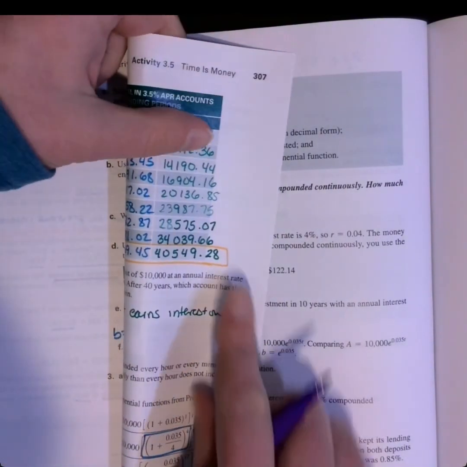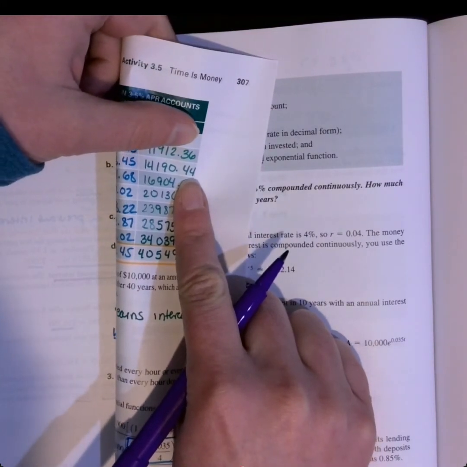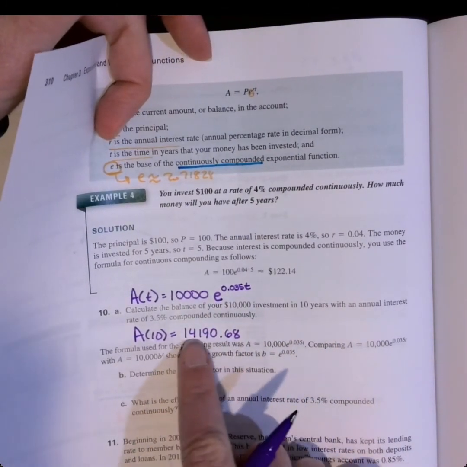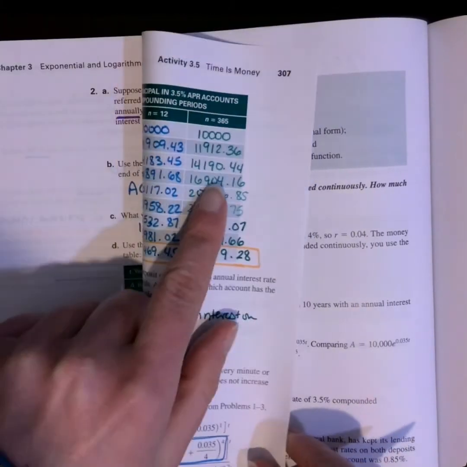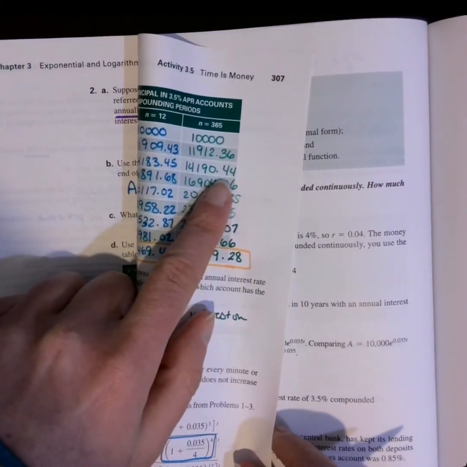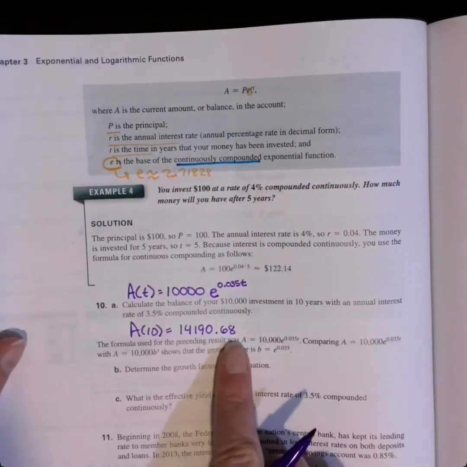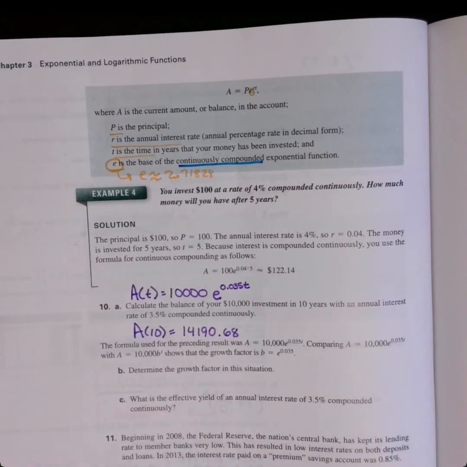We only got 28 more cents by going to compounded continuously, but there's no number of compoundings that could have got us more amount for this one. So we were almost there with daily. If you had gone to hourly, we might have gotten like 10 more cents, but continuously, 28 more cents for that value right here. That's the most we could have ever achieved at that interest rate.